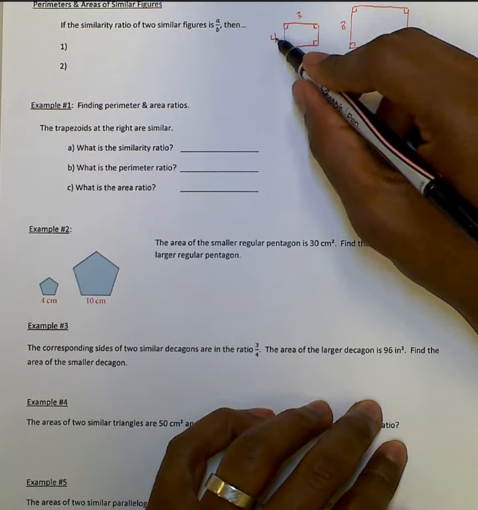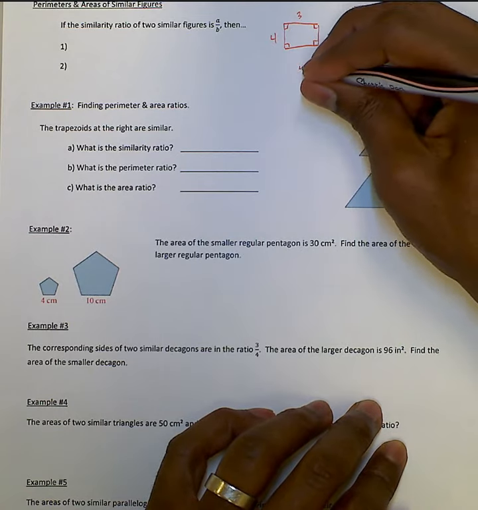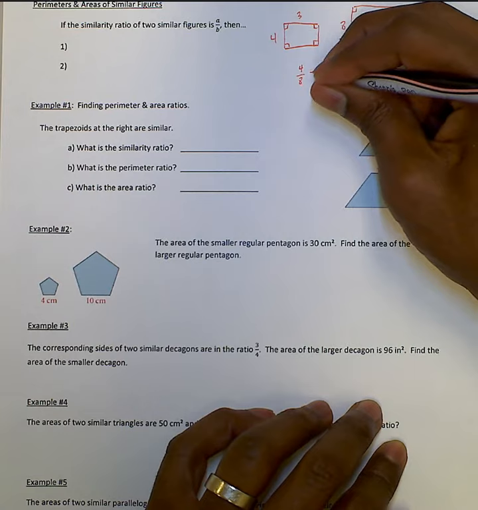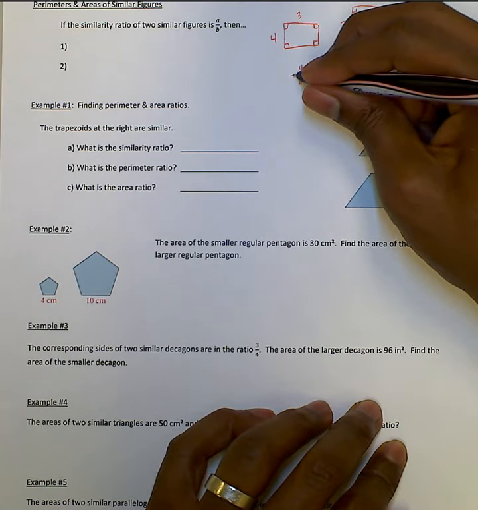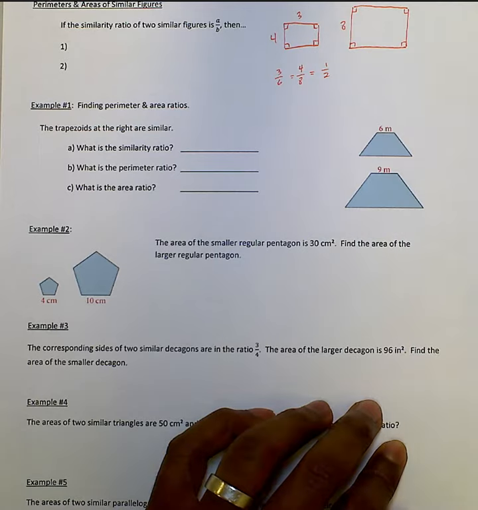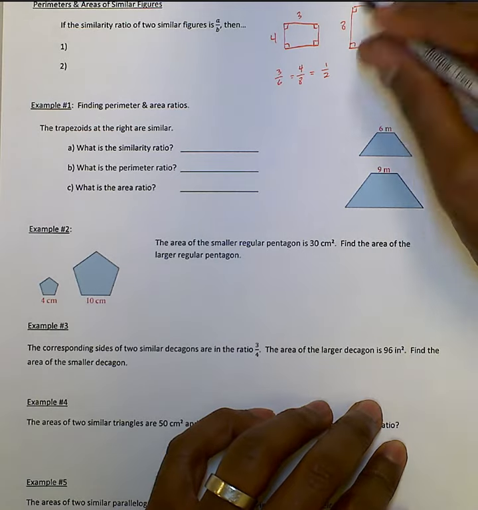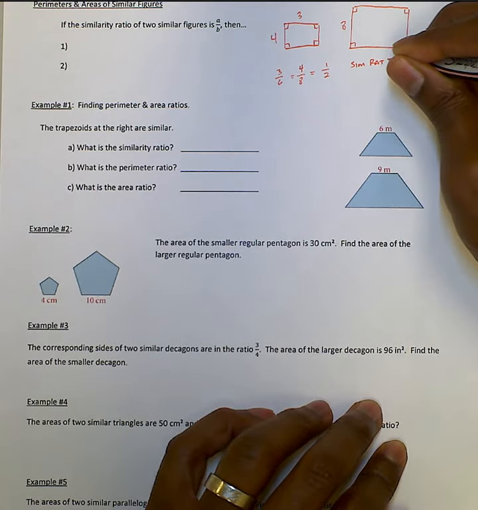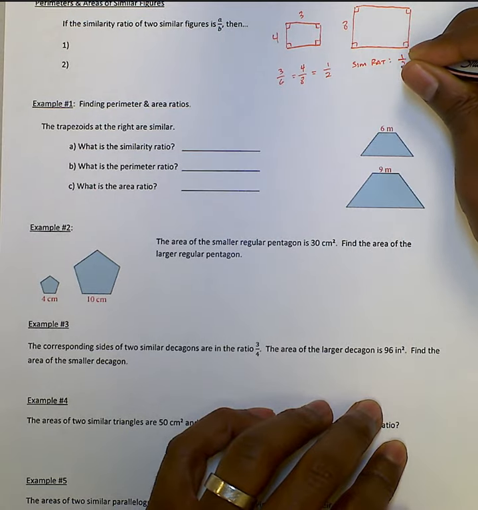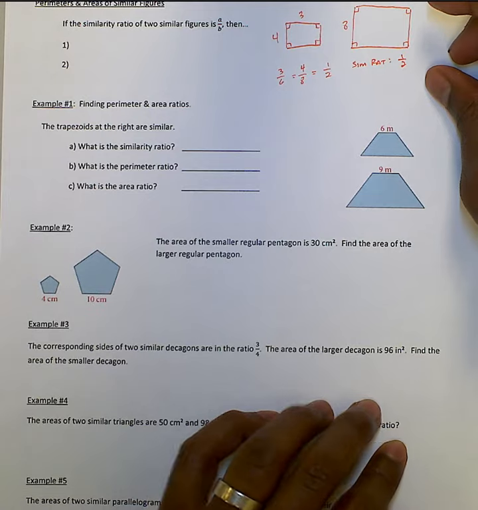Their similarity ratio, remember, we can find by doing the corresponding sides over each other. So the similarity ratio between these two should be 1/2. We did the same thing with 3/6. You see that our similarity ratio between these two is 1/2. What I want to talk to you about today is finding the ratio of their areas and their perimeters.